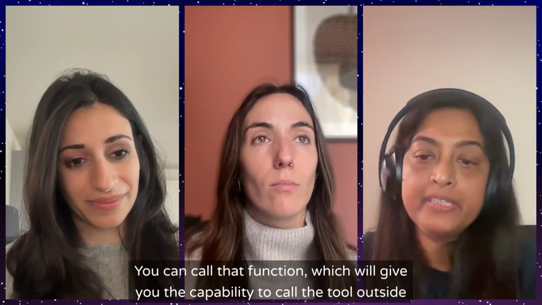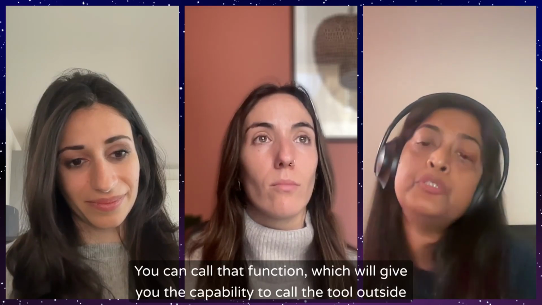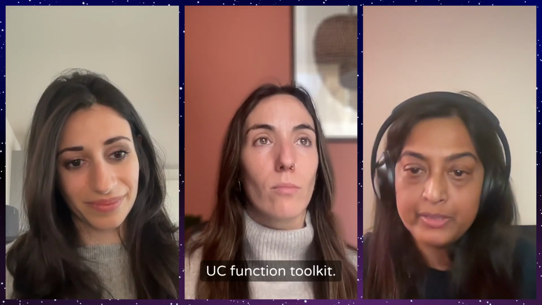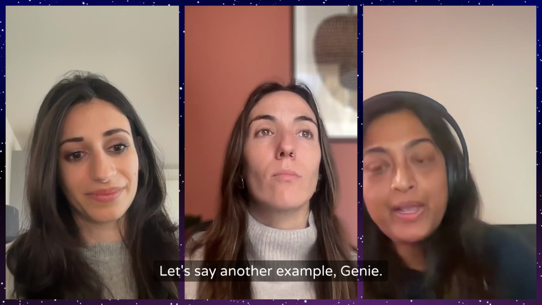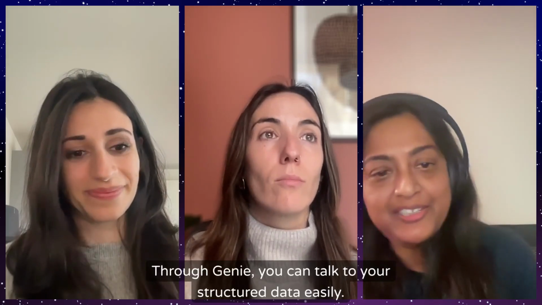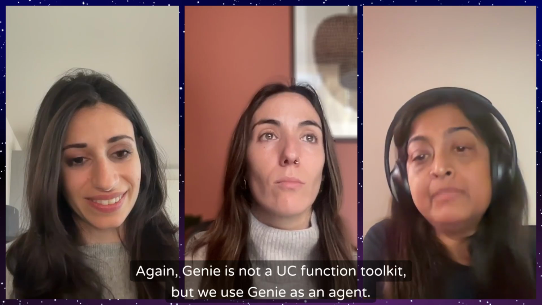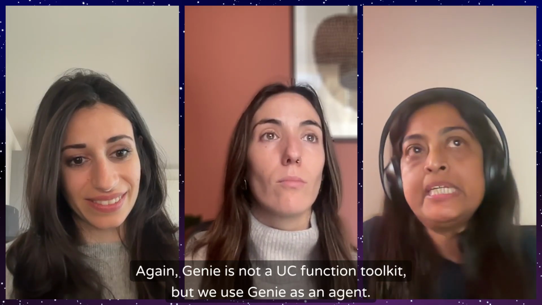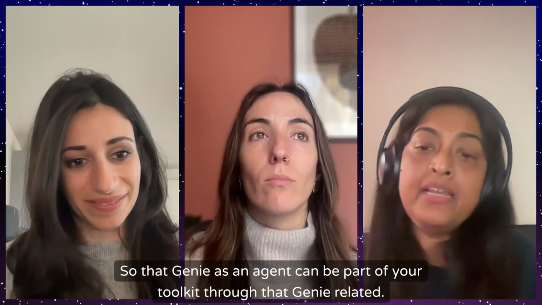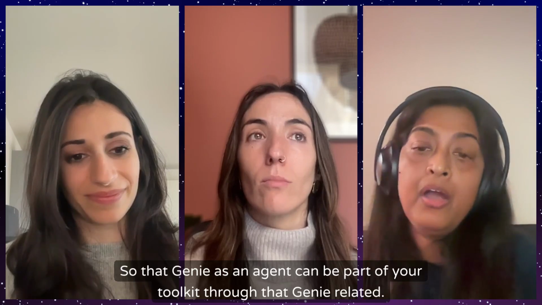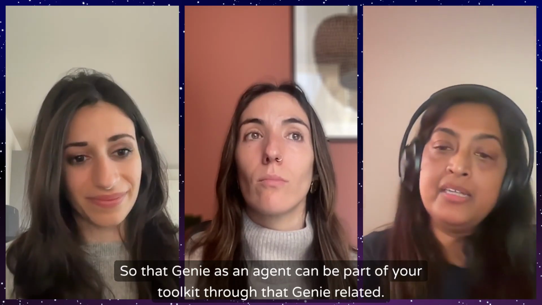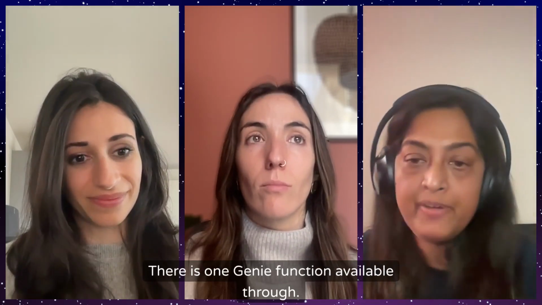You can call that function, which gives you the capability to call the tool outside the UC function toolkit. Another example is Genie. Through Genie, you can talk to your structured data easily. But again, Genie is not a UC function toolkit; we use Genie as an agent. That Genie as an agent can be part of your toolkit, and there is one Genie function available for that.